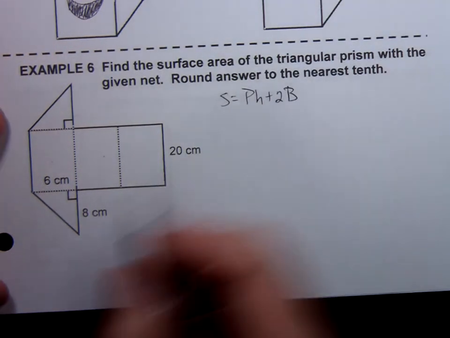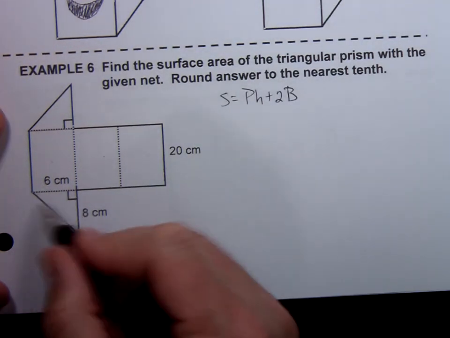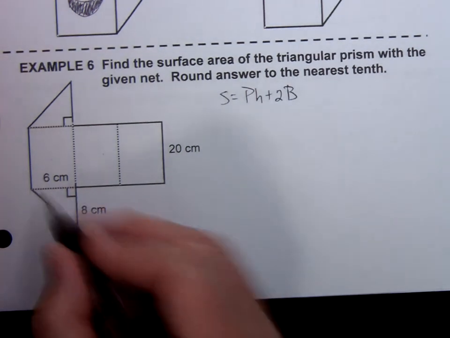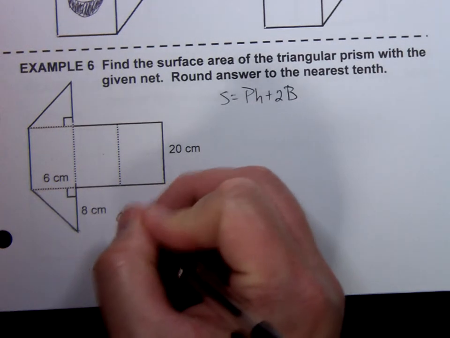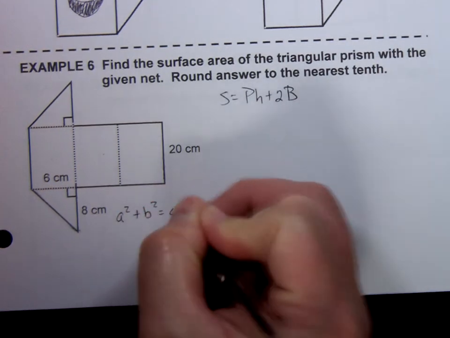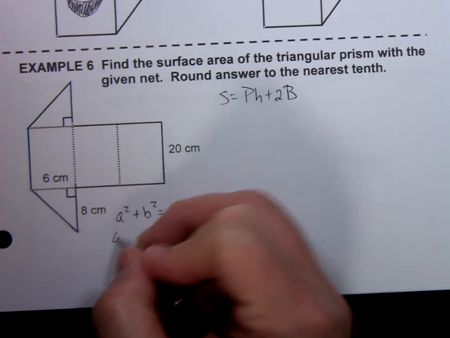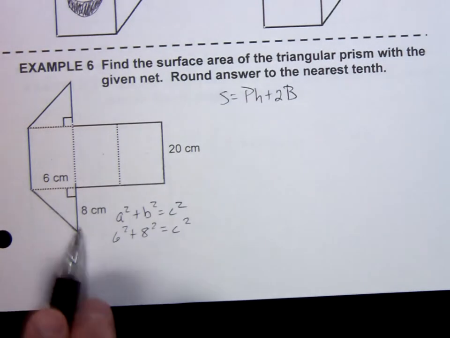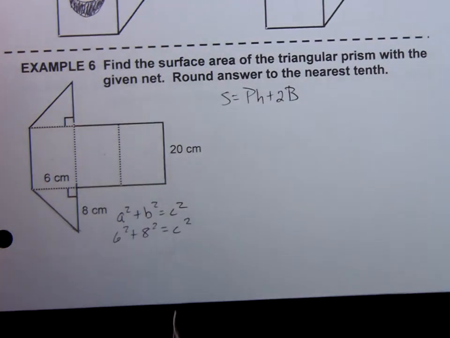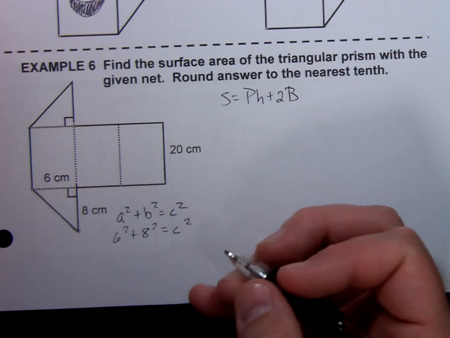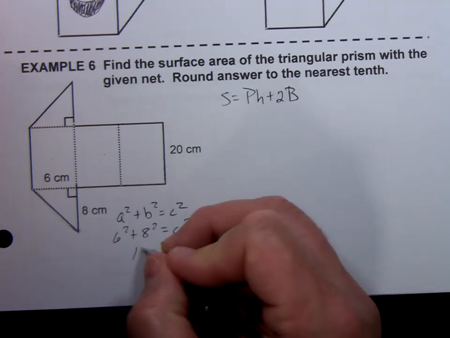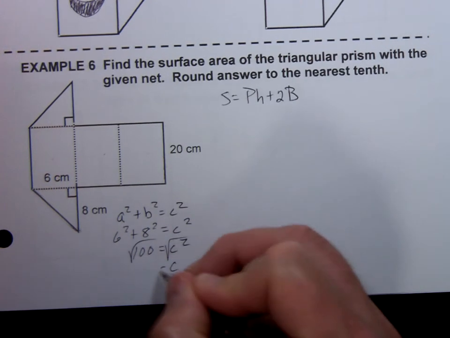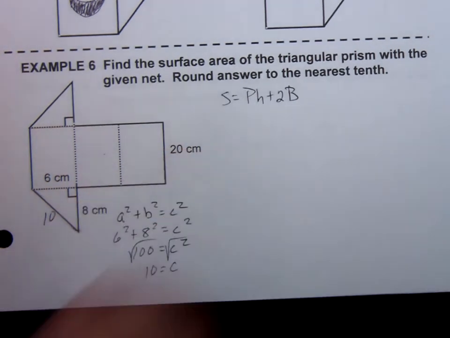Now to get the perimeter of the base, we would need to find this piece, because we don't have that right now. But it's a right triangle. We know two of the sides, so we can do the Pythagorean theorem. If you remember your Pythagorean triples, you can jump straight to the answer without doing all the work. The hypotenuse is the side we're looking for. We don't know it yet, and the hypotenuse always goes in for c. 6 squared plus 8 squared is 100. And then we take the square root to get rid of the squared, and I'll find out that this side right here is 10.